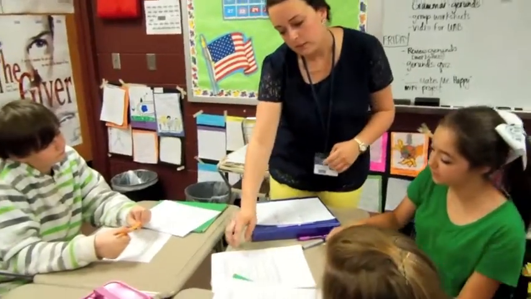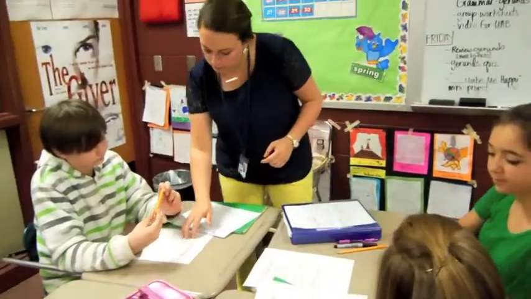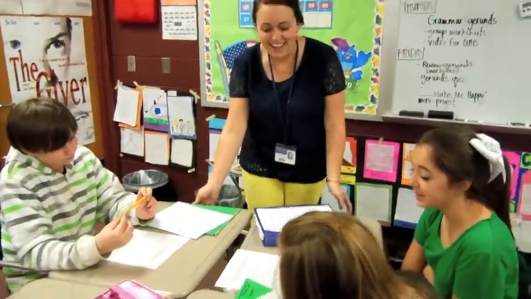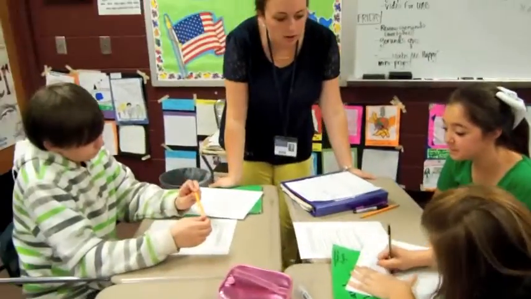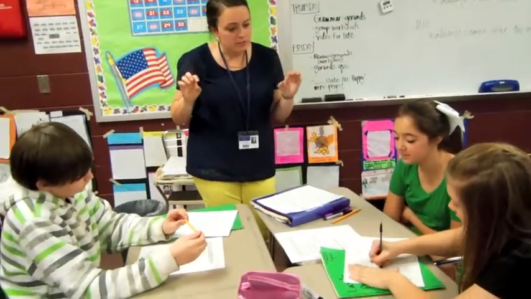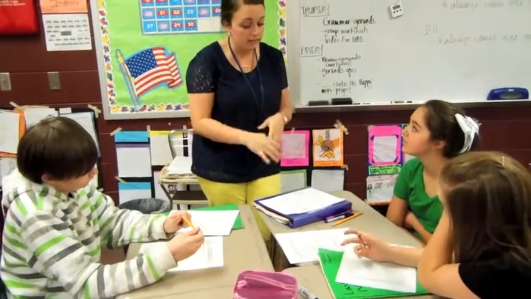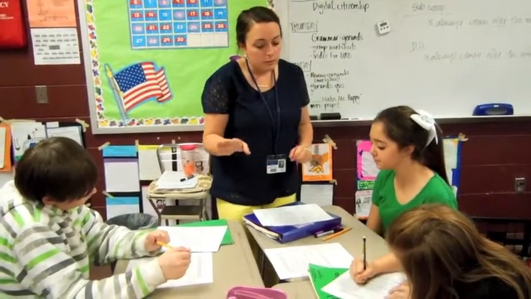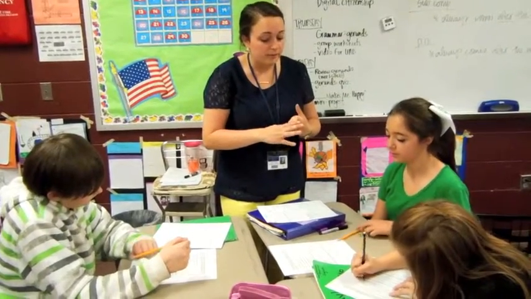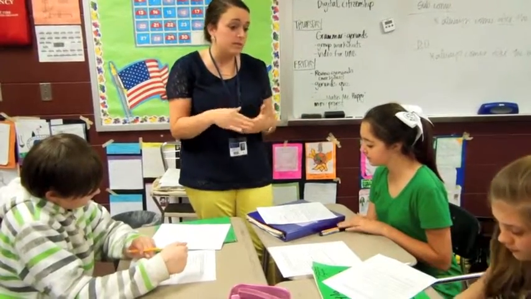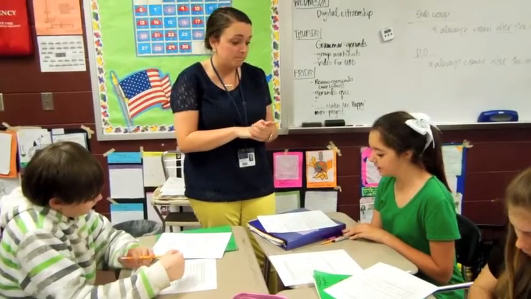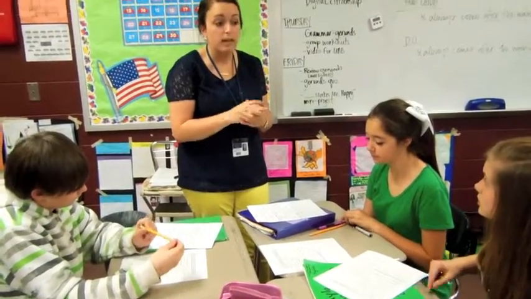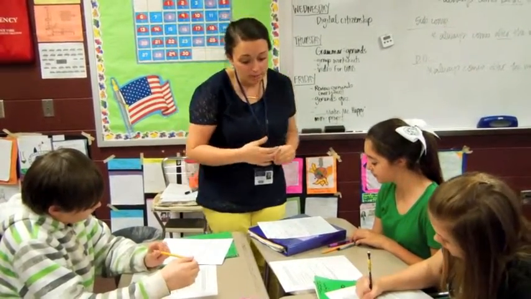Okay, let's look at numbers 2 and 3. I think you're just reversing the two. Looking at your functions of gerunds note sheet, which one comes after an action verb? A direct object or a subject complement? A direct object, right.